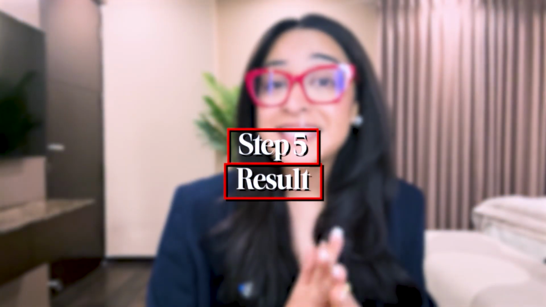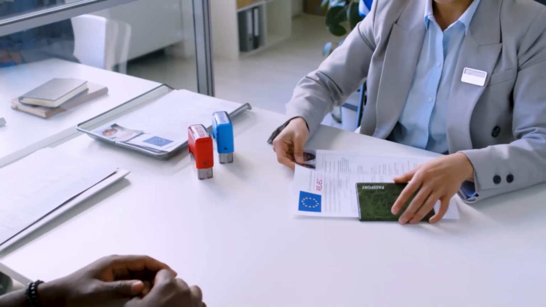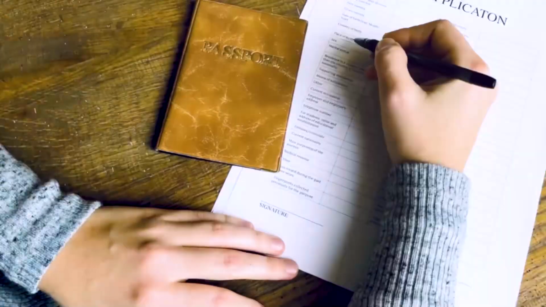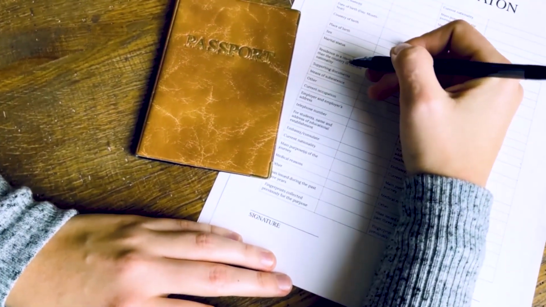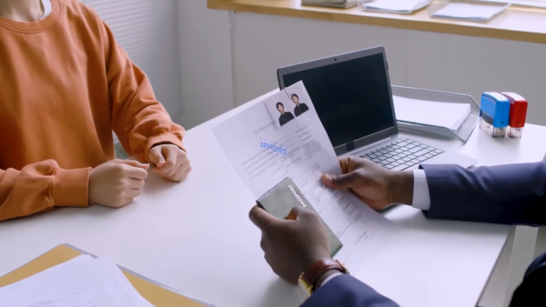Now the final step is the result, where the interviewer will tell you if the visa is rejected or is it approved. If it is rejected, they will return your passport there and then. You'll have to reapply and do the entire process again. If it is approved, they'll keep the passport with them to stamp it, and then you can either collect it or have it couriered to you. This is the choice that you make on day 1 of your biometrics.